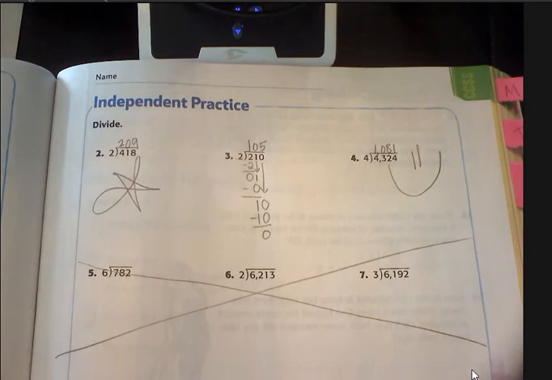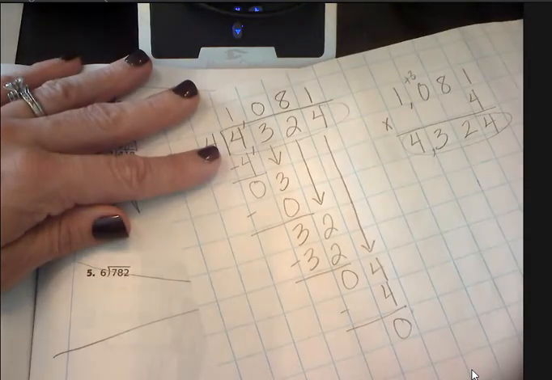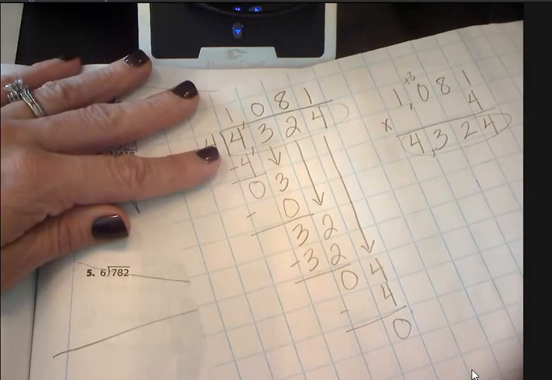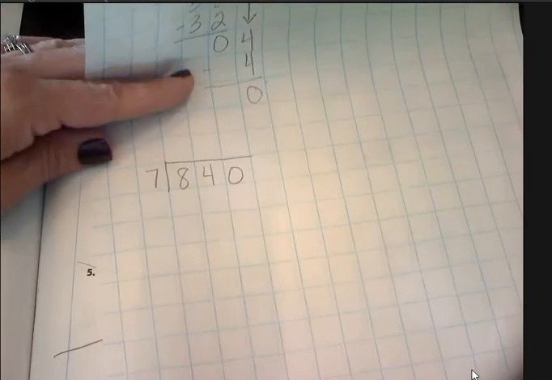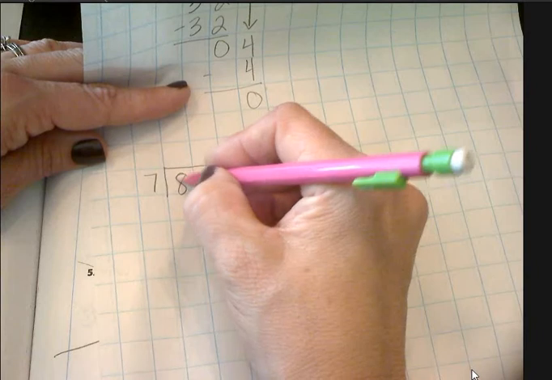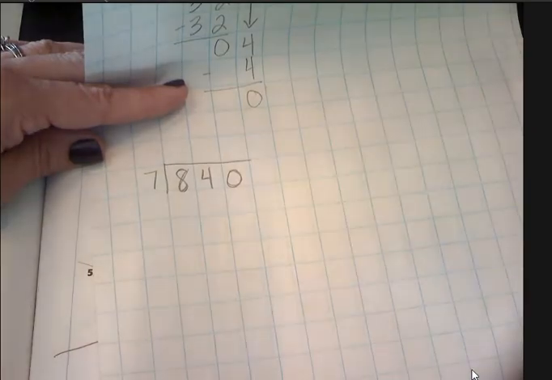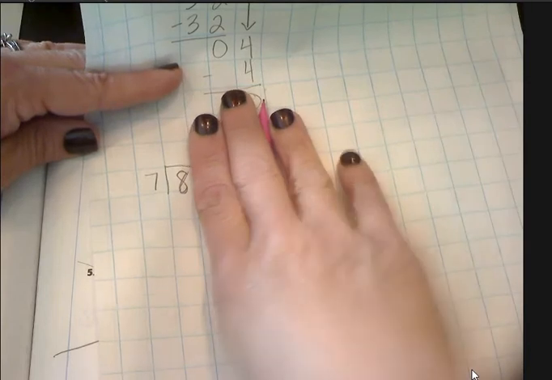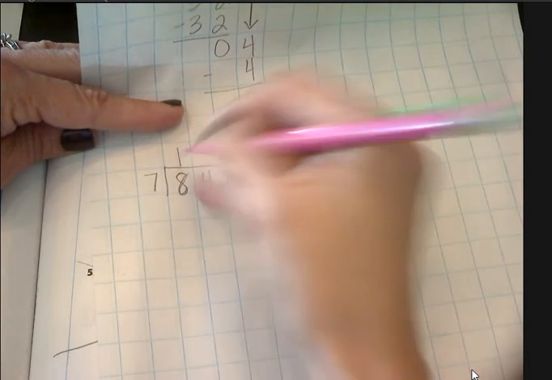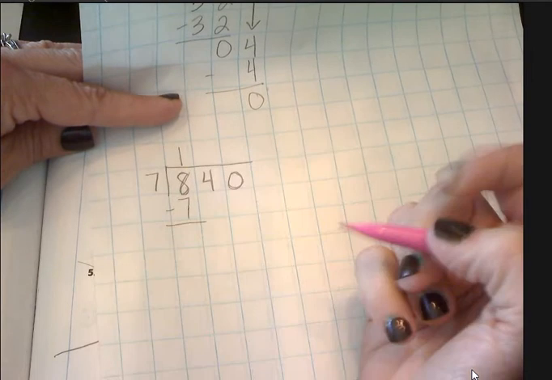840 divided by 70. Which number goes in the house? The first number goes in the house. So 840 divided by 7. Oops, you guys couldn't see me. 840 divided by 7. Sorry about that. So we're going to start right here. We're only looking at 8 divided by 7 right now. This fits one time. 1 times 7 is 7. I subtract. 8 minus 7 is 1.